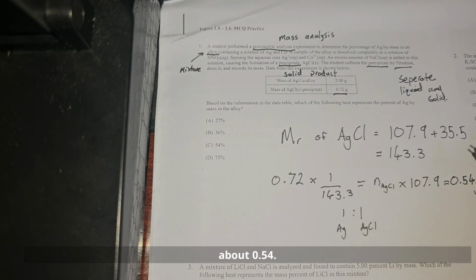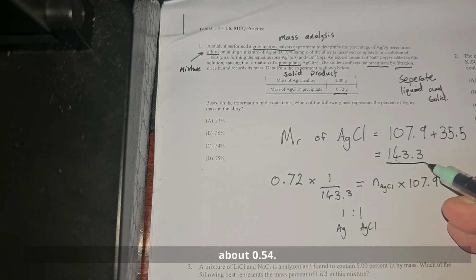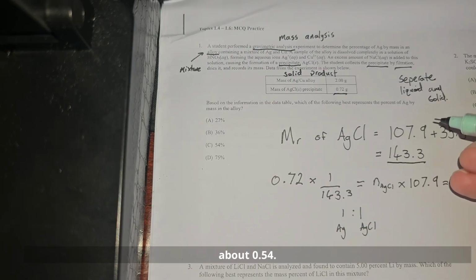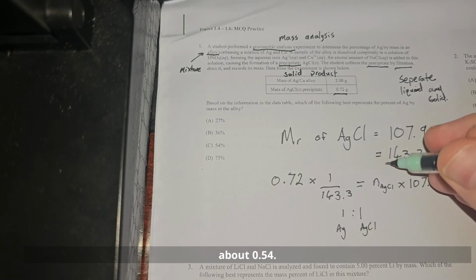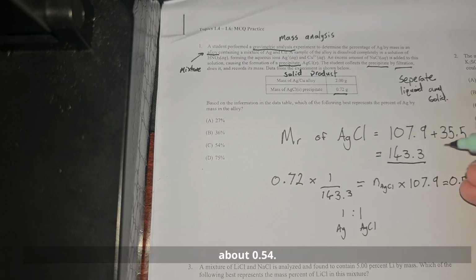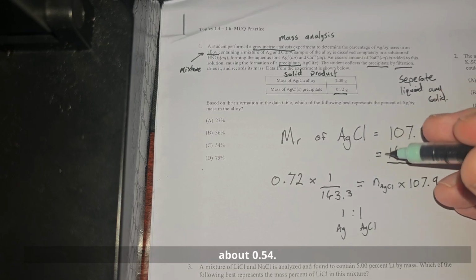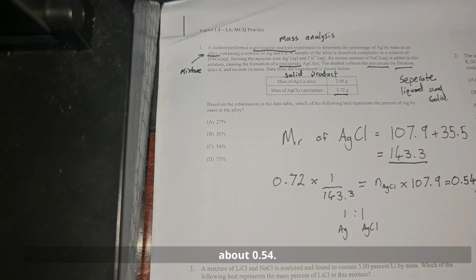Just note here, I say 143.3 because I'm using 107.87 and this number here, 35.45, as exact values. So this is more of an exact value, not this number here. So just be aware, this number is 143.3 or 143.4.